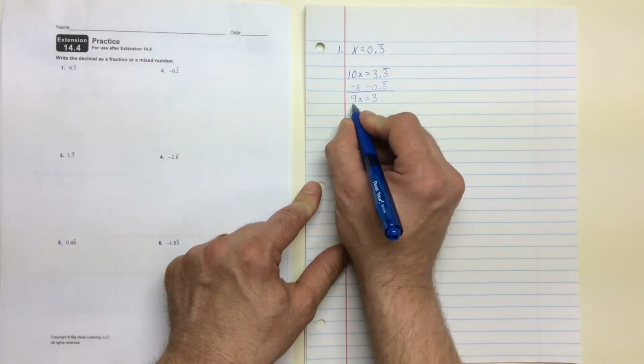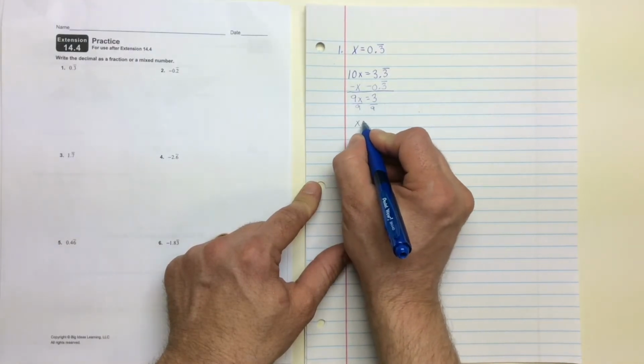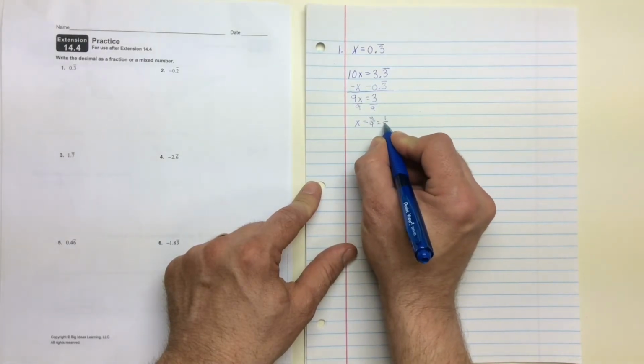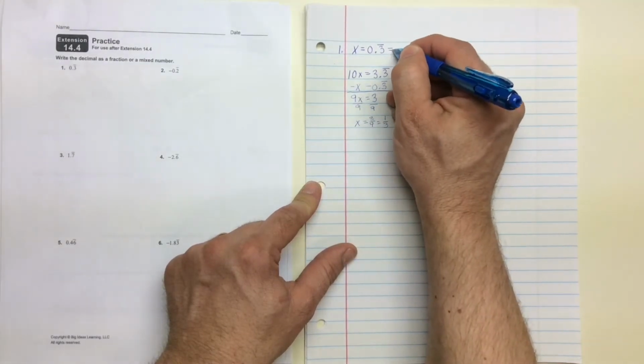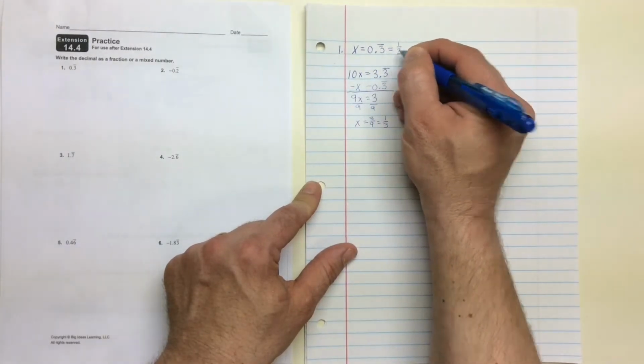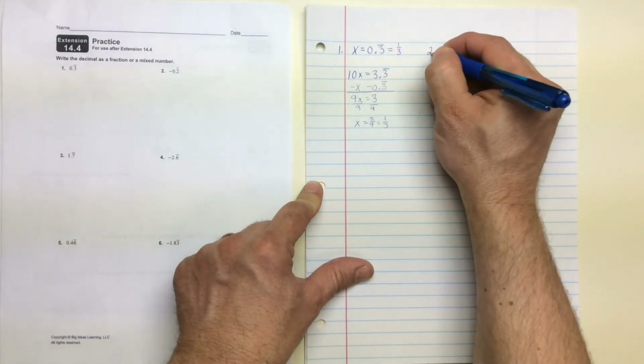Divide both sides by 9. And x equals 3 over 9, which is 1/3. I'll put that back up here. 0.3 repeating equals 1/3, and we knew that. I'm going to do number 2 right here.